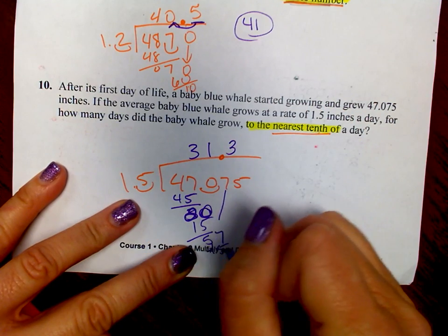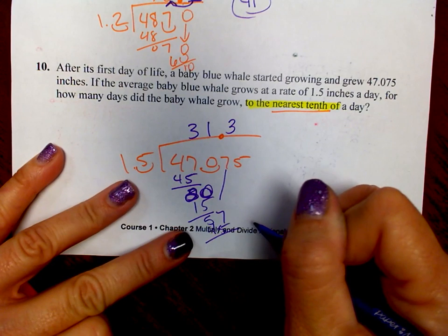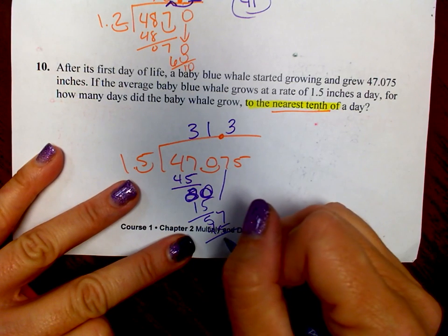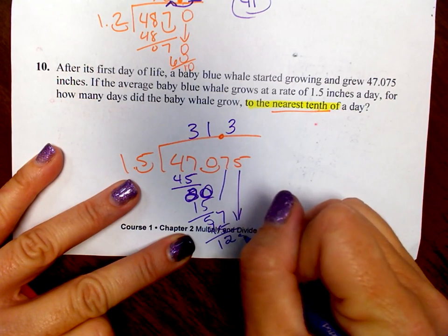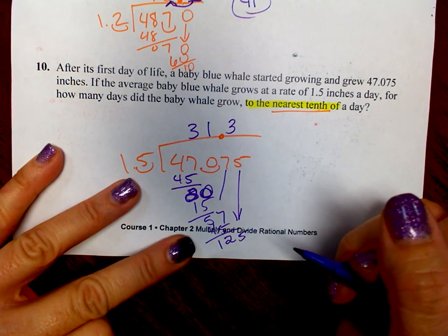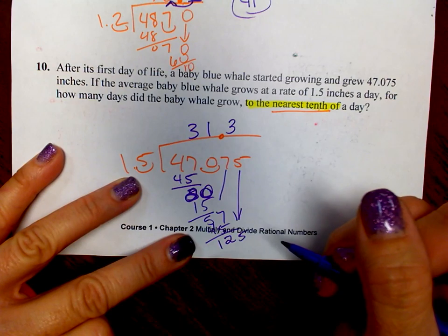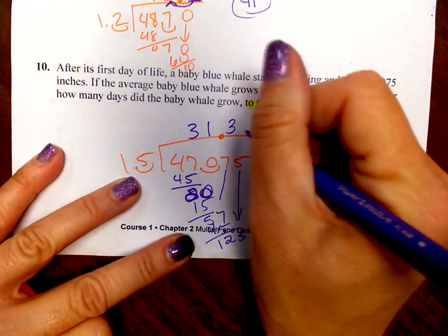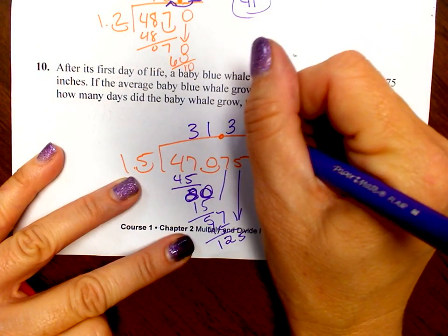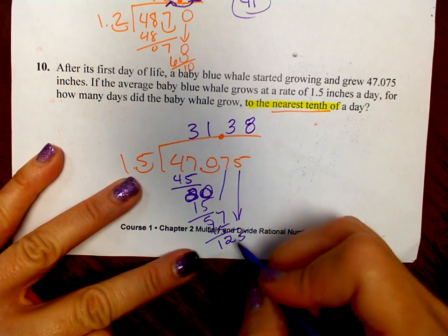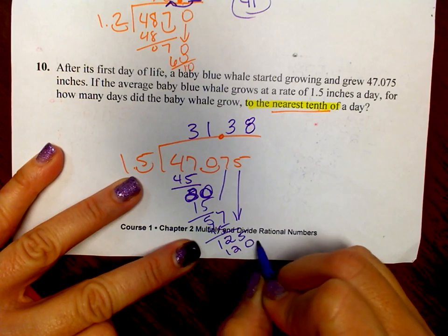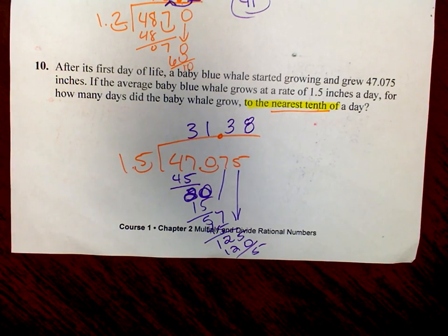Again at 45. 12 left over. Bring my 5 down. And 15 can go into 125 8 times. Oh, 8 times. I'm getting in a hurry and making little mistakes. 125 left over. Well, we can stop right there because I need to round to the nearest tenth.